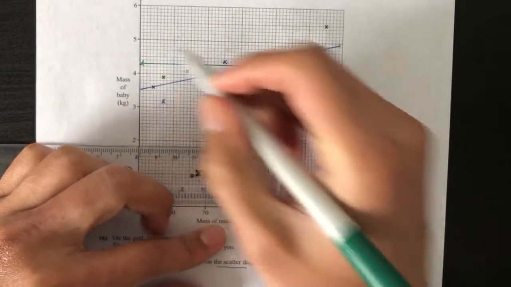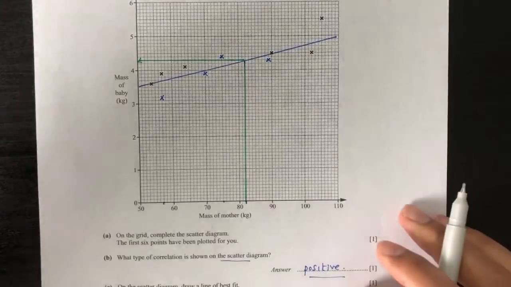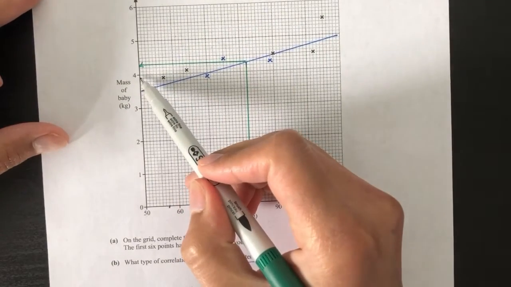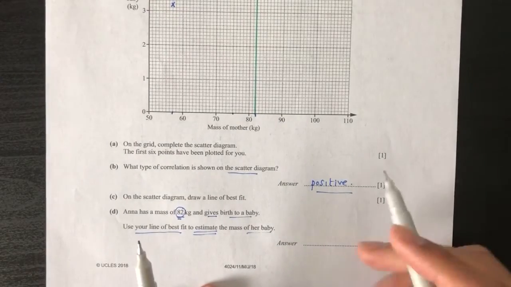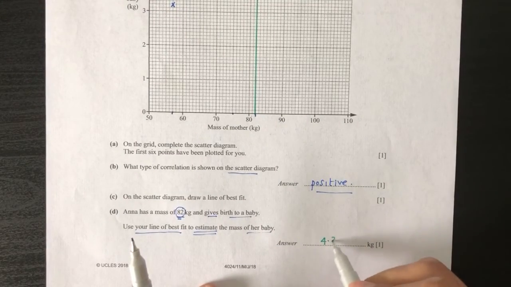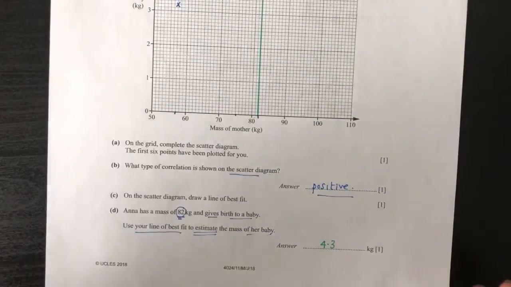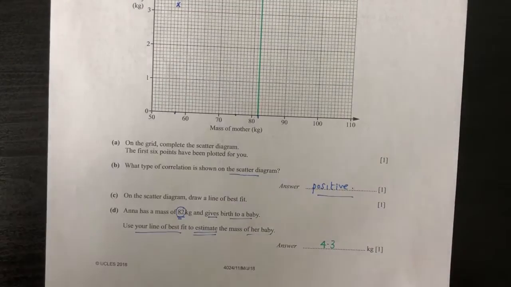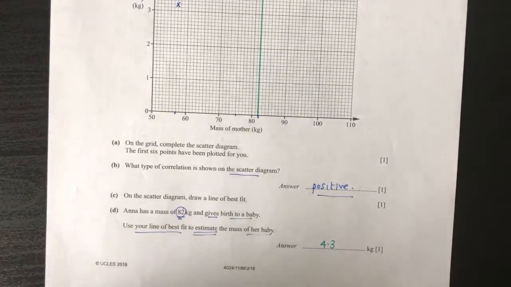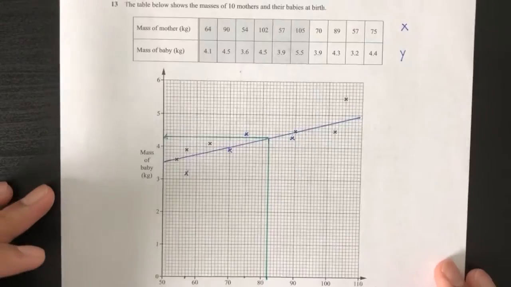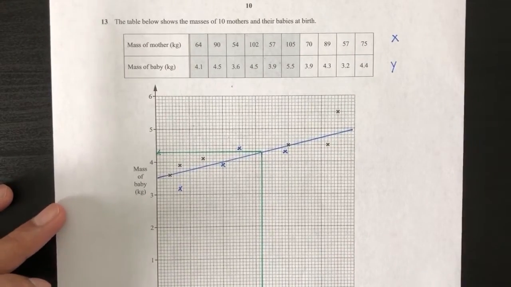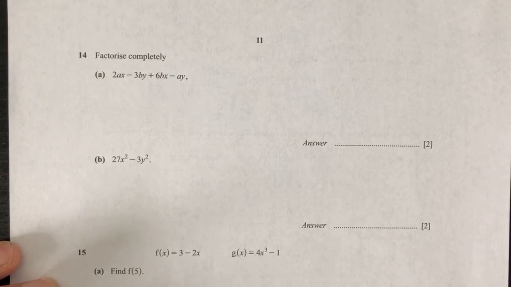Here we go. Here it is. So the mass of the baby will be 4.1, 4.2, 4.3. So the answer that I have will be 4.3 kg. Your answer could also be 4.2, 4.3, 4.5. That is okay. There's a range that Cambridge gives you for the answers. So this was question number 13. This is question number 14.